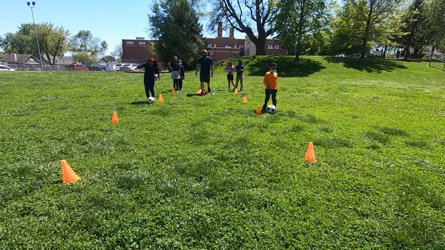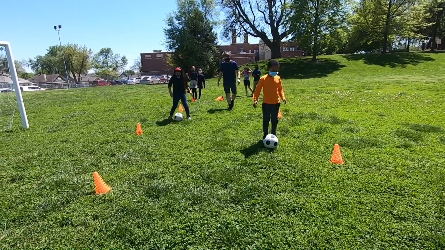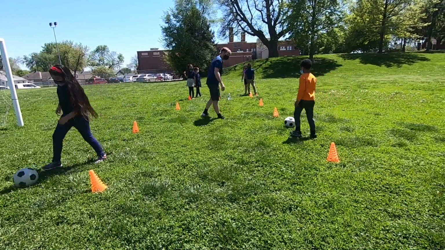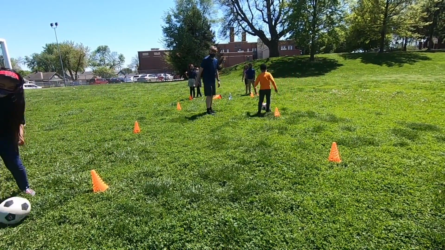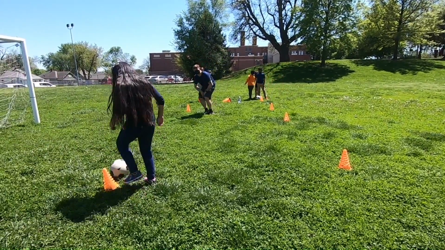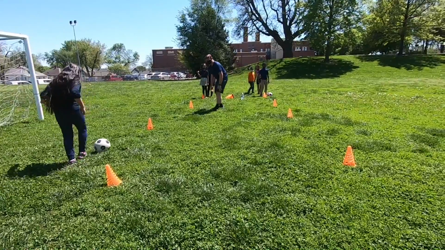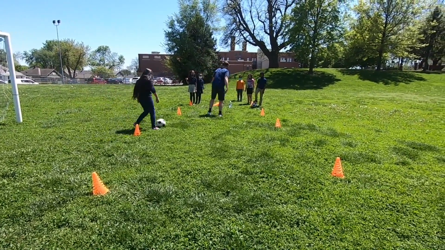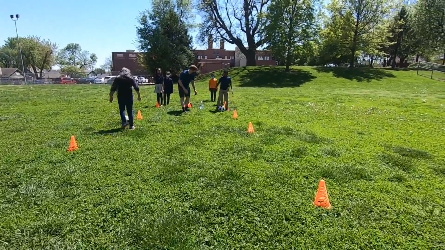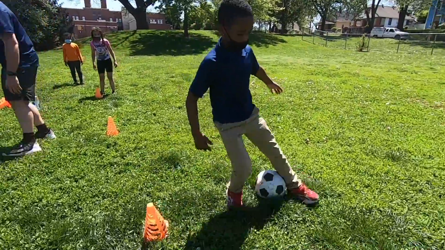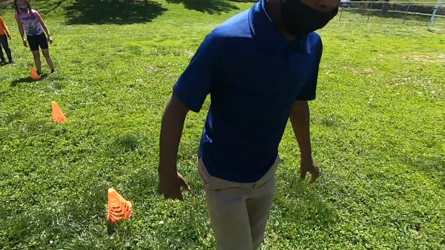Look at them go around the cones, make sure you go around the cones, very good. Go all the way around. Nice job, kick, kick, kick, keep that ball underneath you. Nice job, let's go. Nice job all the way around. Making sure we're practicing that ball control, I love it. Next person, go ahead and start. Here we go, nice job. Look at your ball skills, very good. All the way, air high five, there we go.